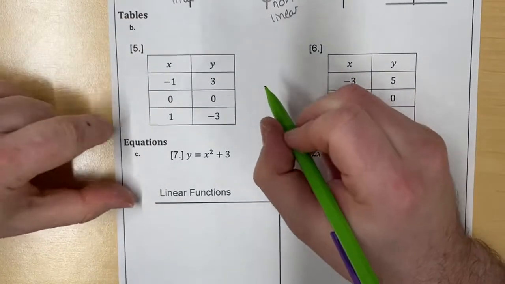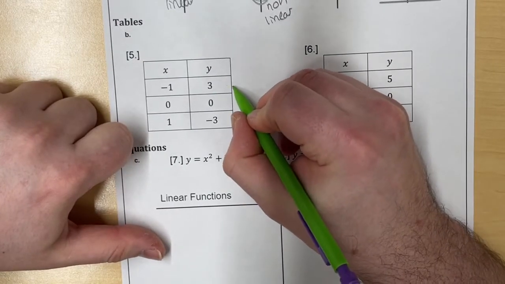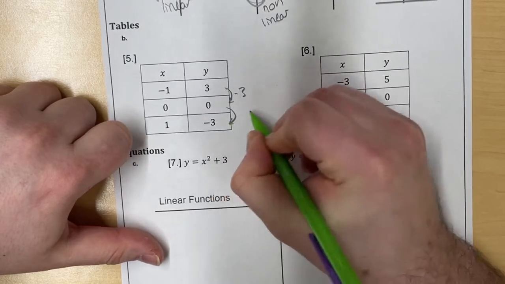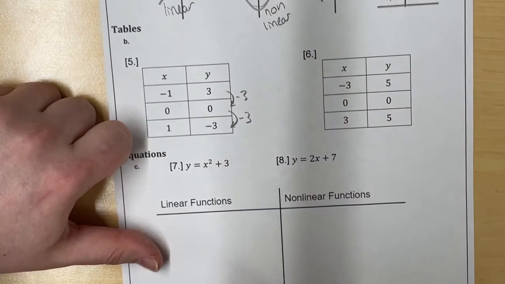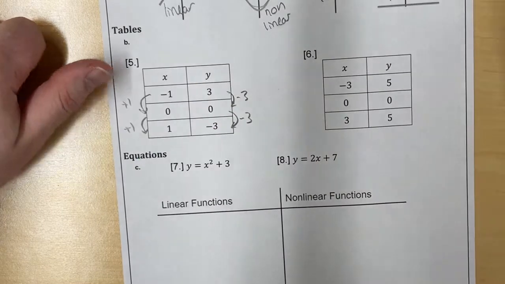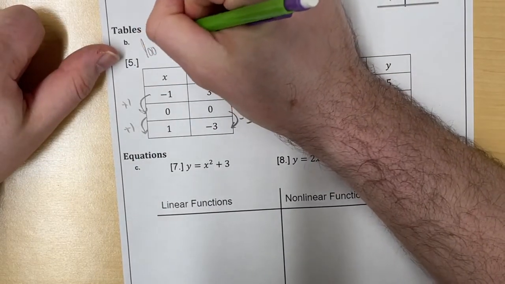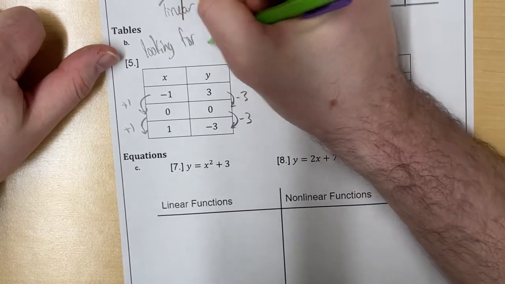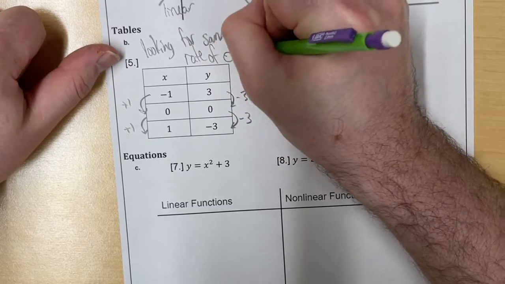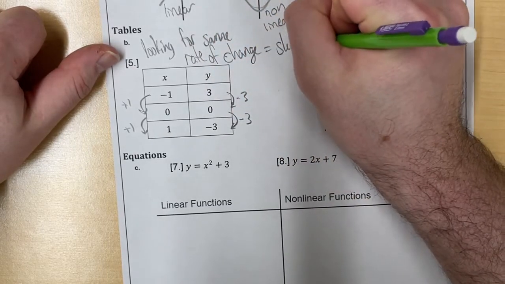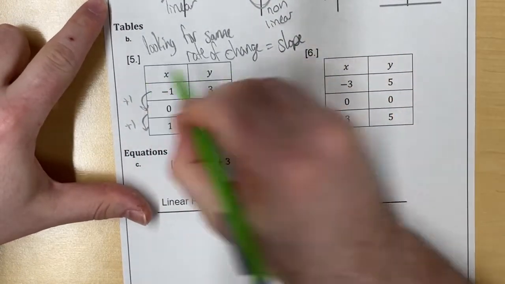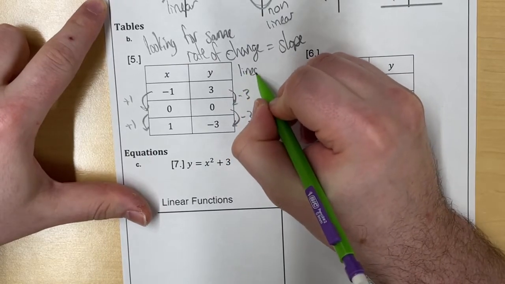In table number 5, we're saying, okay, what's our change in y? Well, it's going down 3. And that is true for that next point too. Since it has that same change in y, let's check that change in x. It's increasing by 1 for each step. So always looking for the same rate of change, and that's just talking about that slope. It should be the same slope for it to be linear. So for table number 5, we'll say this is going to be a linear function.